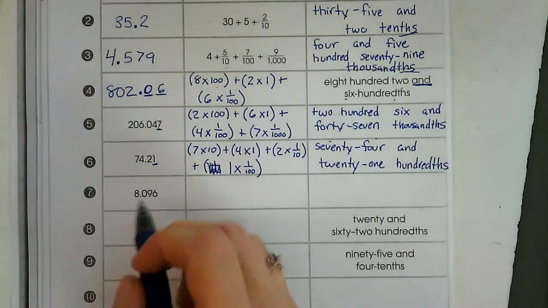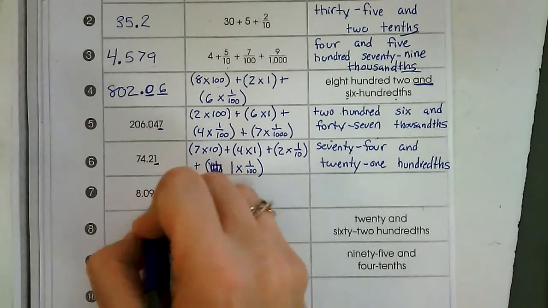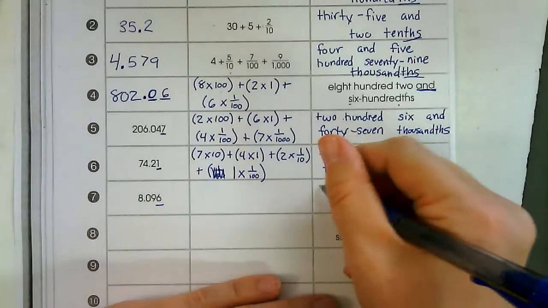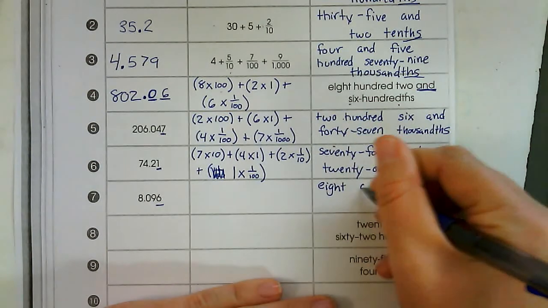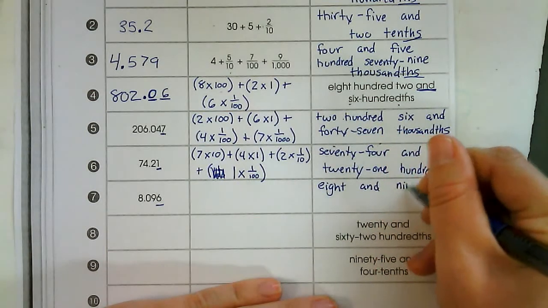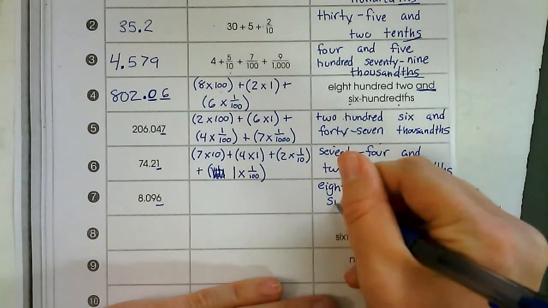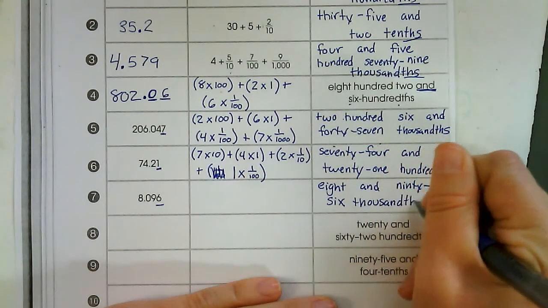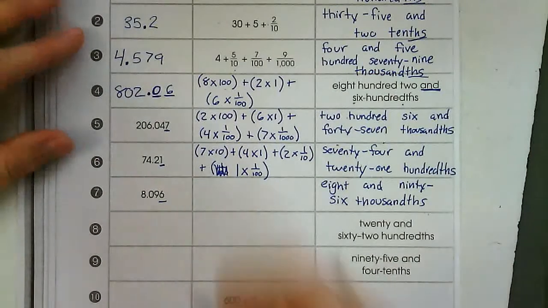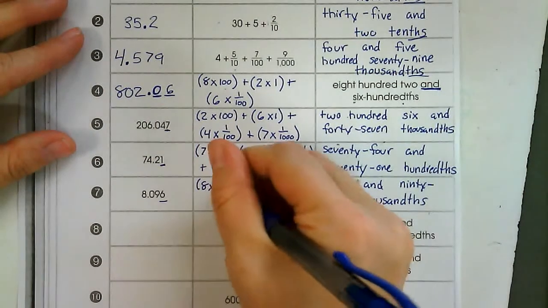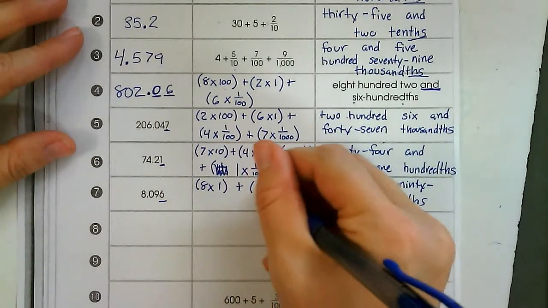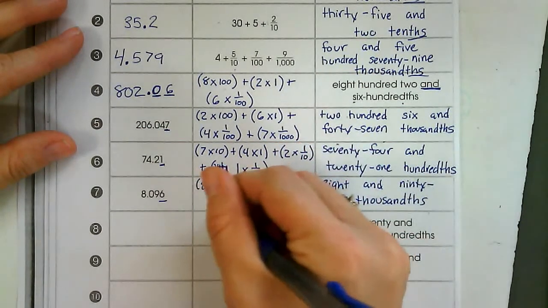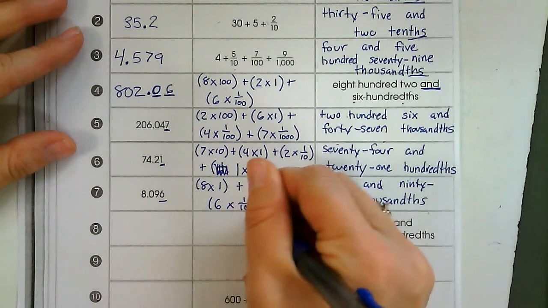My next number, 8 and 96 thousandths, because the 6 is in the thousandths place. 8 and 96 thousandths. Digit times value for expanded form. 8 times the value of 1, plus 9, it's in the hundredths place, plus 6, which is in the thousandths place.